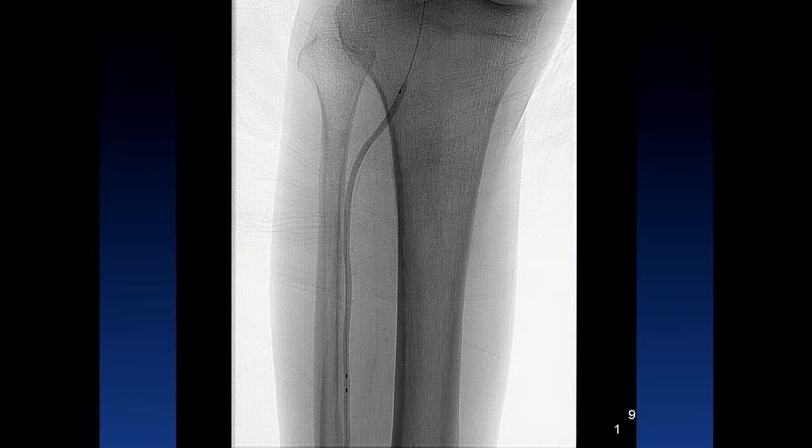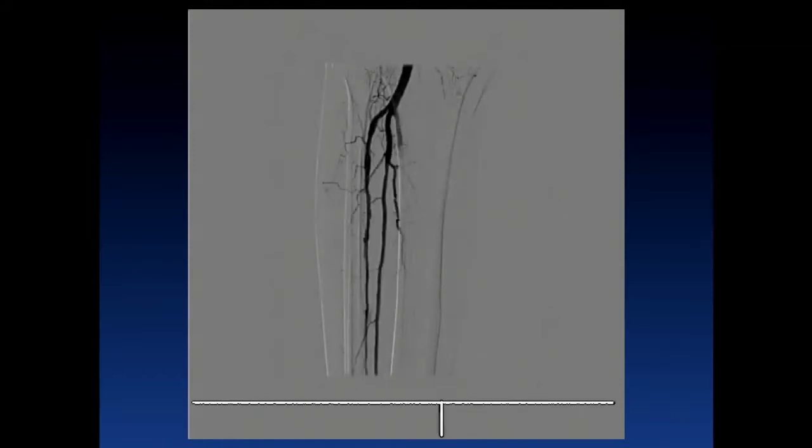But the balloon actually expanded pretty easily. I expanded this at 6 atmospheres for about 3 minutes to do a long segment, prolonged balloon angioplasty, and was anticipating that this should result in a pretty good result, hopefully with minimal recoil and no significant flow limiting dissection. So this is the angiogram right after I did that. On DSA, you can see coming down, there's some good flow in the peroneal.